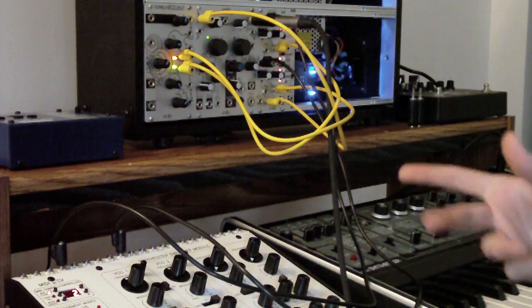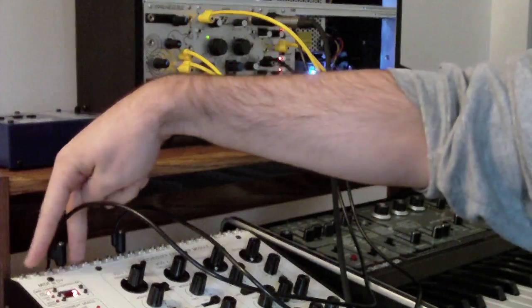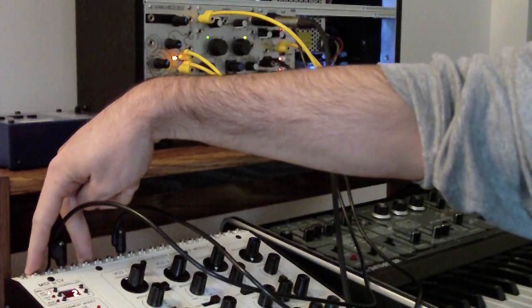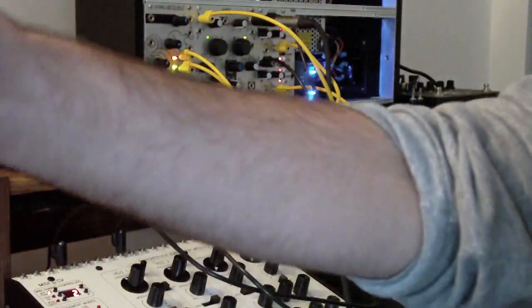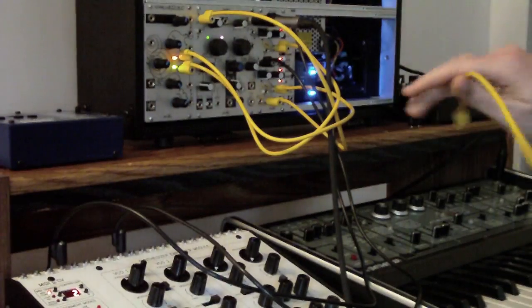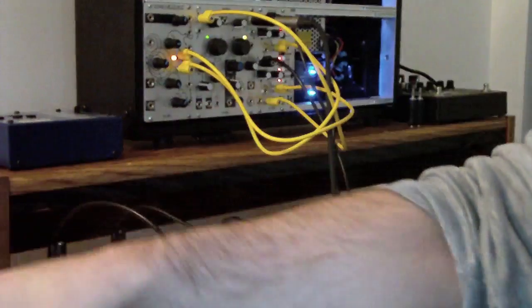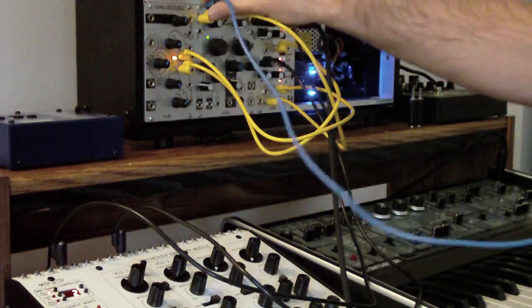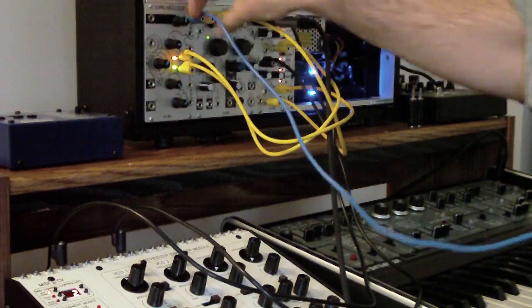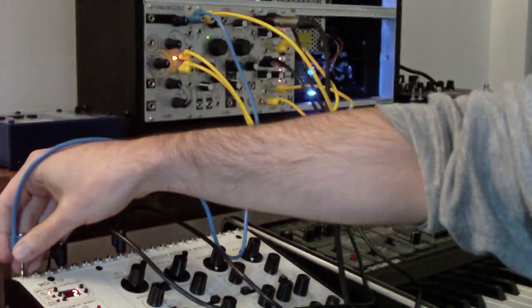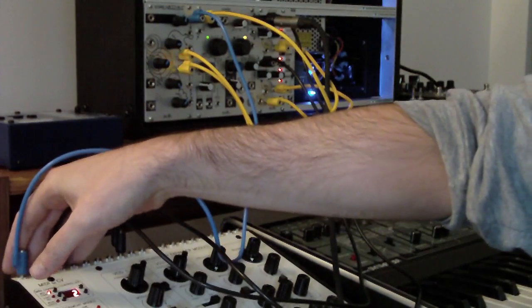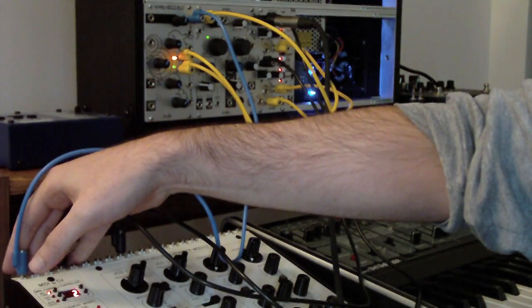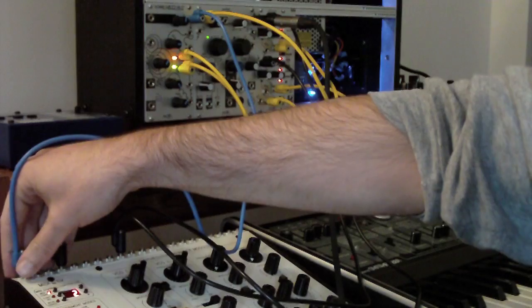Right now you can hear the pitch is static because I have nothing feeding into the CV inputs. What I could do now is feed the Wogglebug's random output directly into the oscillator CVs, but it's a little less interesting. I'll just show you what that sounds like. It's just pure randomness.